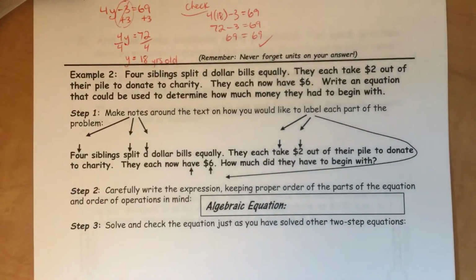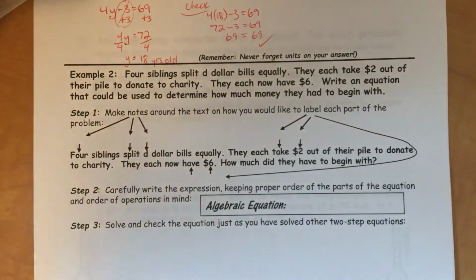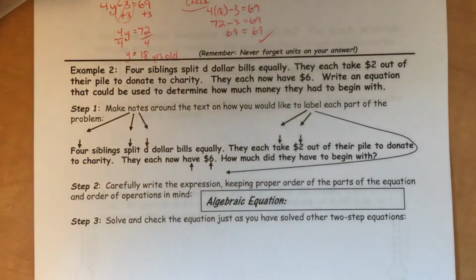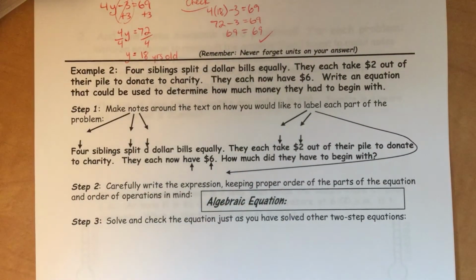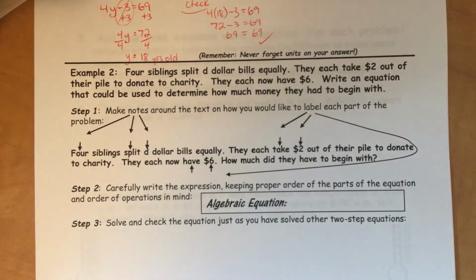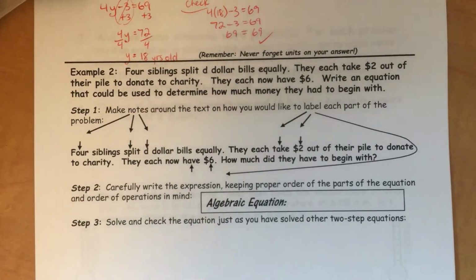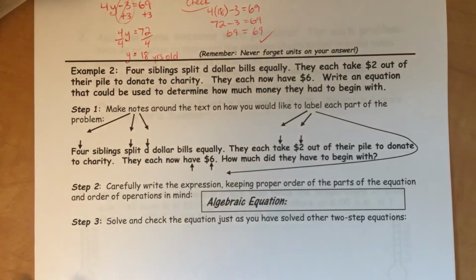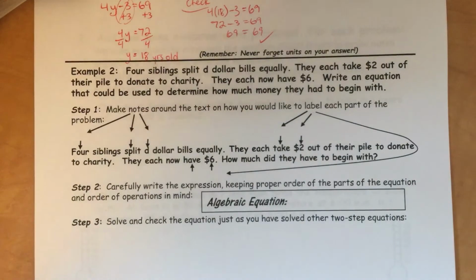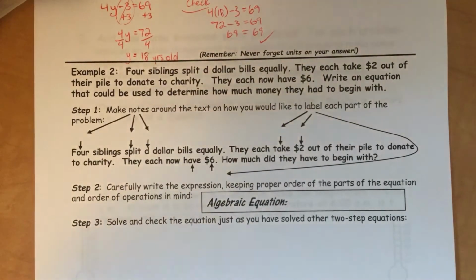Okay, let's look at the next example, which was a little bit more tricky. Anything that involves division usually makes us pause. So we have 4 siblings. They split D dollar bills equally. They each take $2 out of their pile to donate to charity. They each now have $6. Write an equation that could be used to determine how much money they had to begin with.